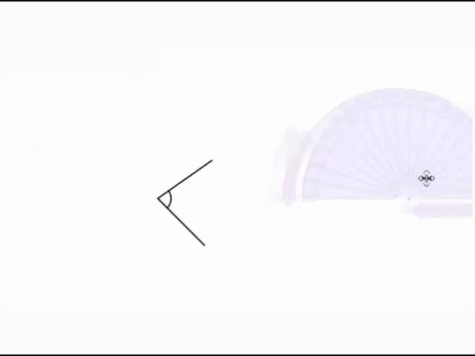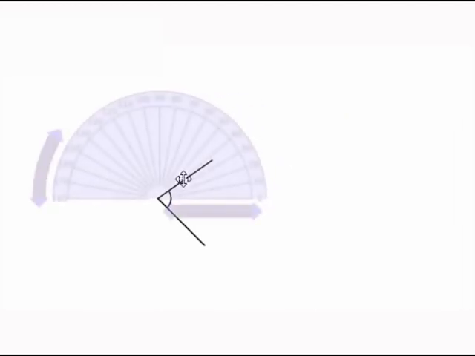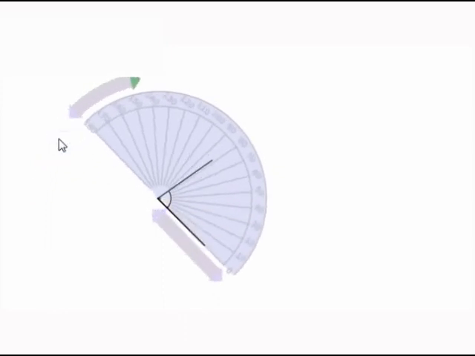One more. Put the center of the protractor at the vertex. Rotate the protractor, and that looks like 81, 82 degrees. And that's pretty much about measuring angles.